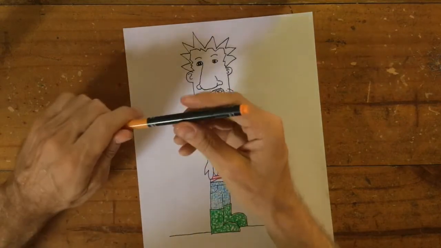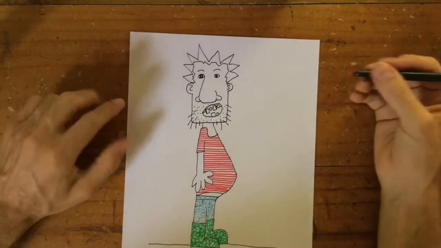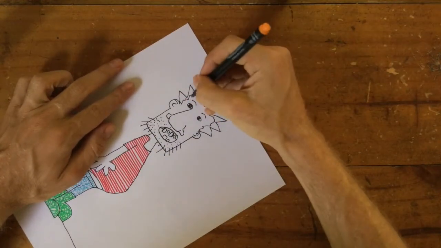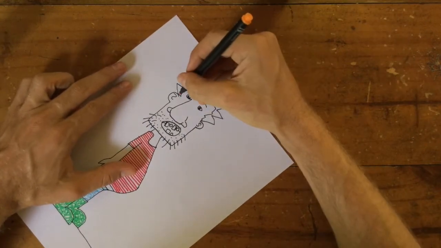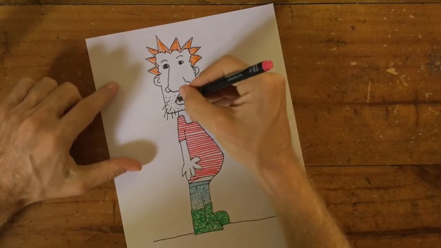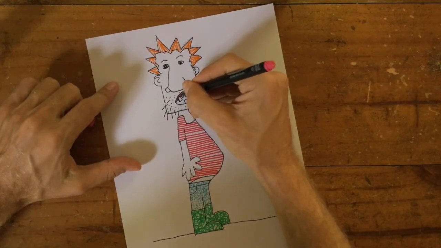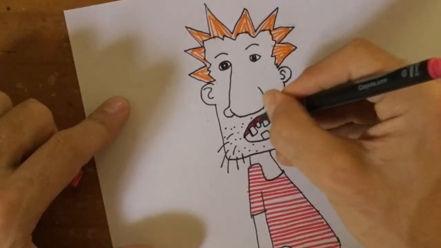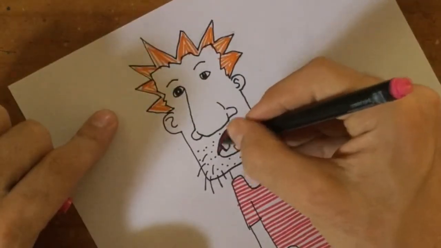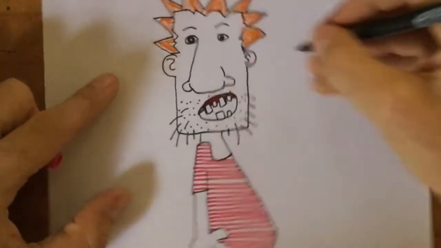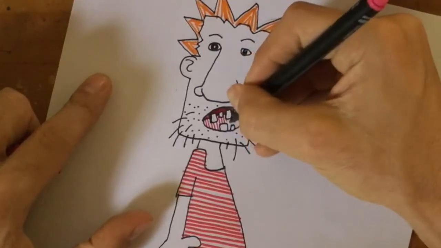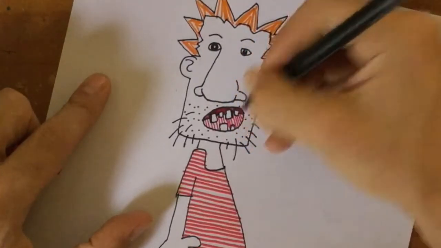I'm going to have red hair or orange hair, why not? And I'm going to continue with the spiky kind of pattern. I have a pink for the gums, so I'm just going to colour that straight in. And since that's kind of a dark colour, I'm going to use that in the mouth too, but I'm going to use lines now. There we go.